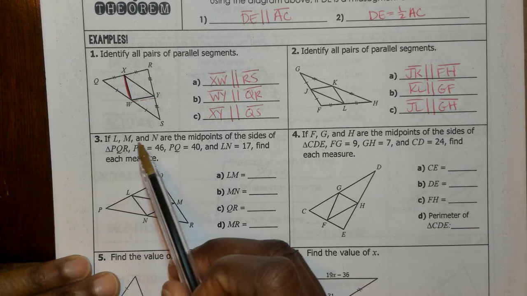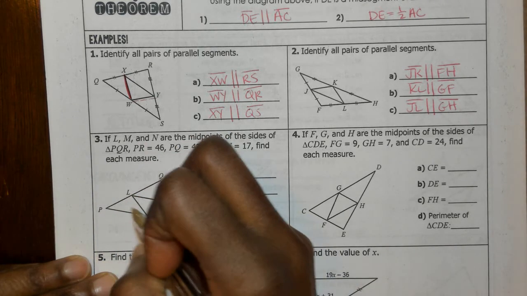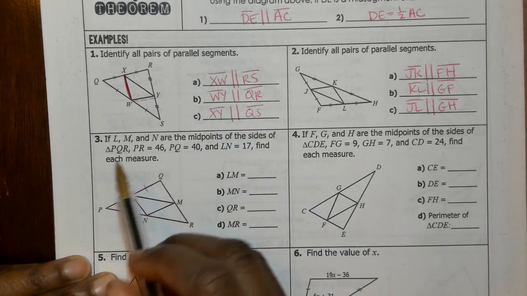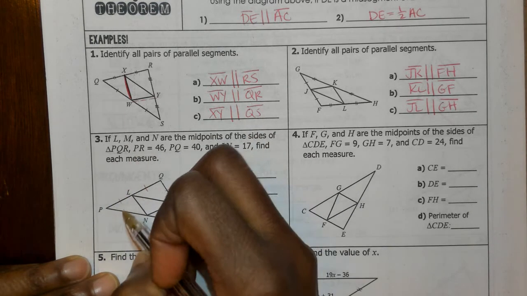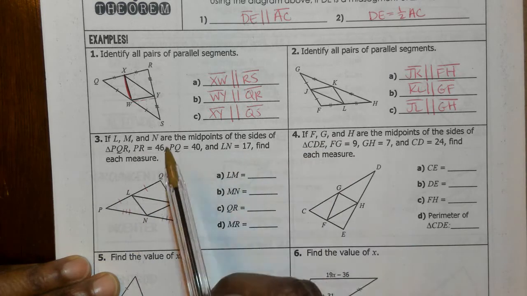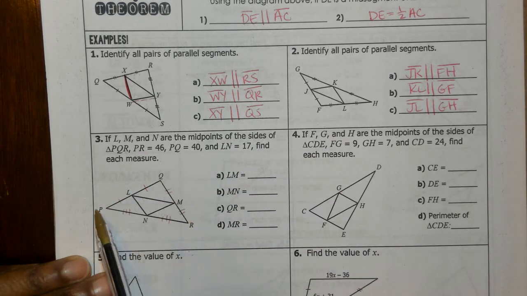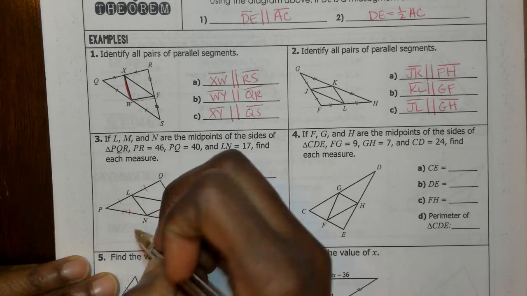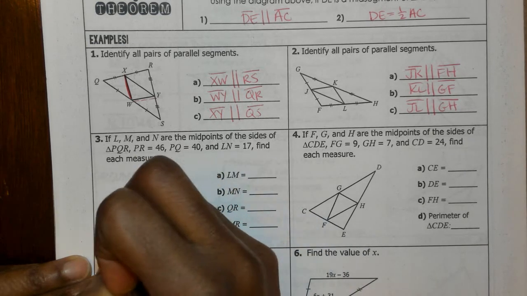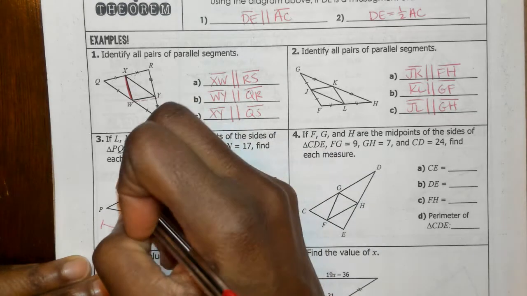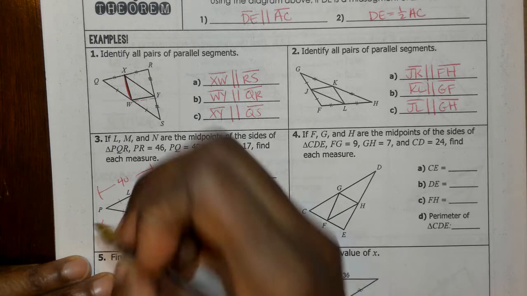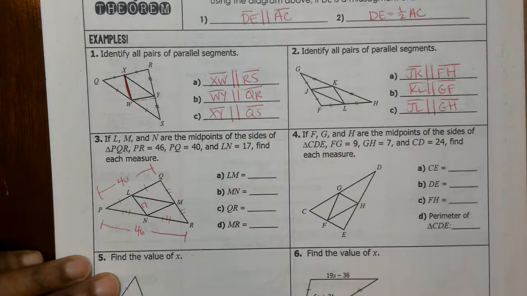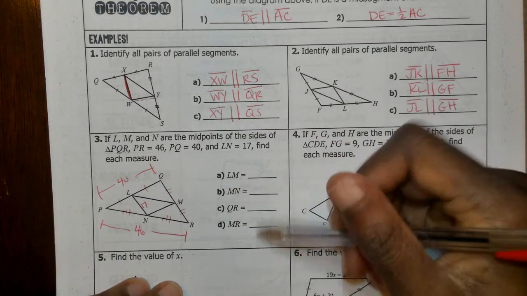So if L, M, and N are midpoints, so L is the midpoint of this side, making these 2 equal. M is the midpoint of this side, making these 2 equal. And N is the midpoint of this side, making these 2 equal. And that's in triangle PQR. If PR, so that this side of the triangle, is 46, and then PQ is 40, and LN is 17, find the measure of each of these segments.